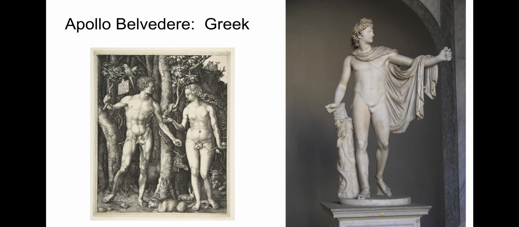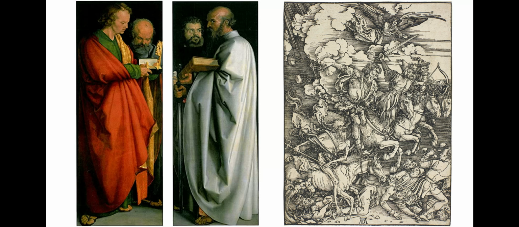And then the only other thing to look at, just out of visual interest, and just to get you a little bit more informed about Dürer. The one on the right is another engraving he did called The Four Horsemen of the Apocalypse, and it's just a phenomenal engraving that I thought you could see. And on the left-hand side, besides the self-portrait on the first slide, is another painting that he has done looking at the four apostles.